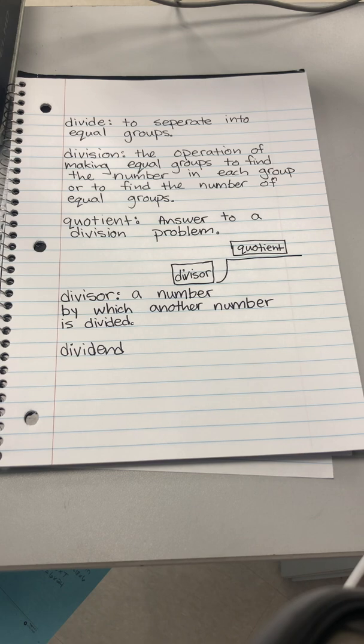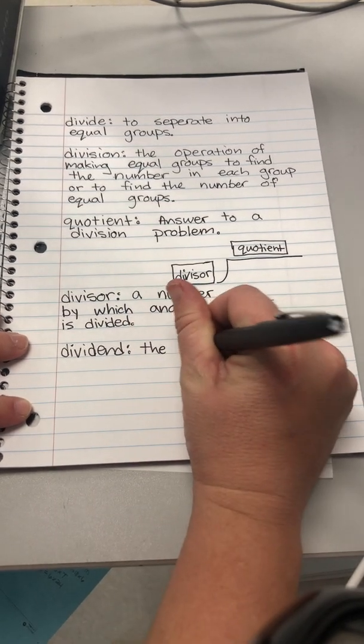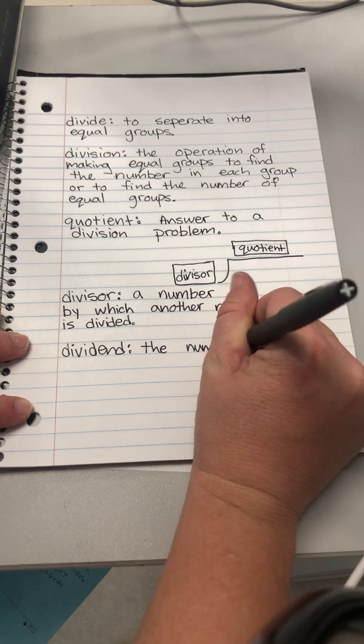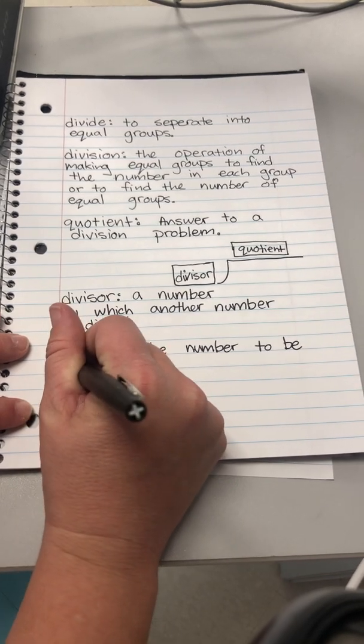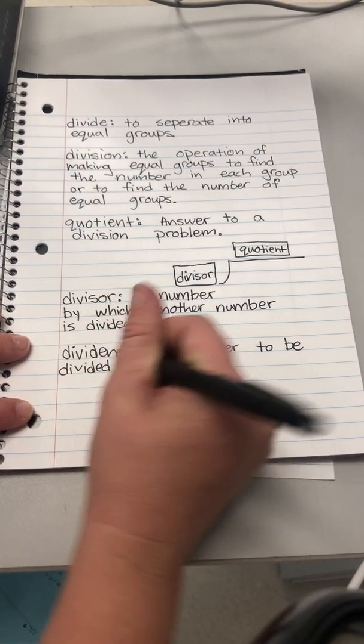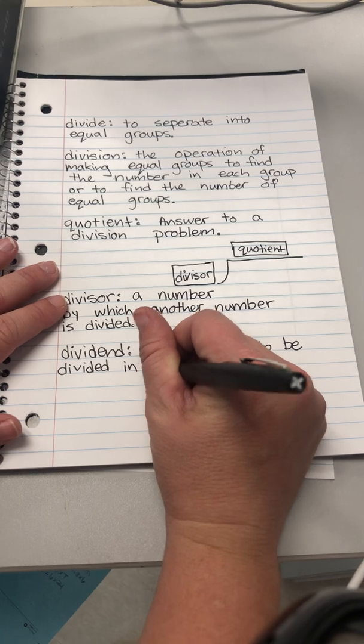The dividend is the number to be divided in a division problem.